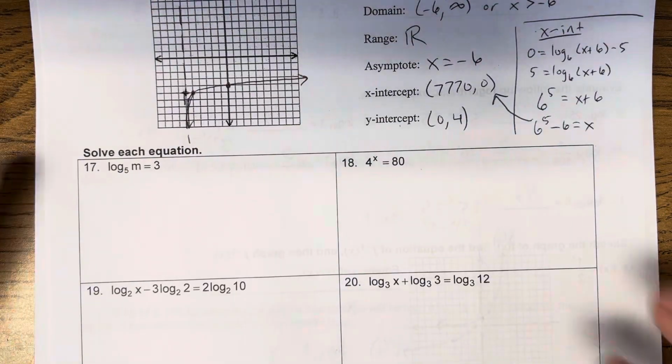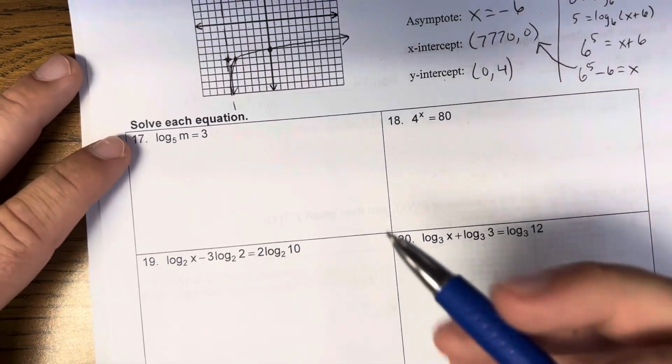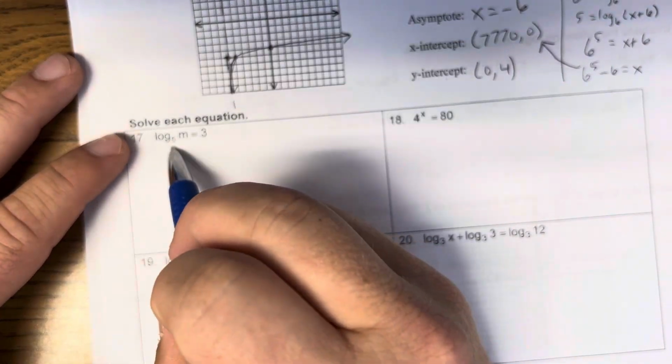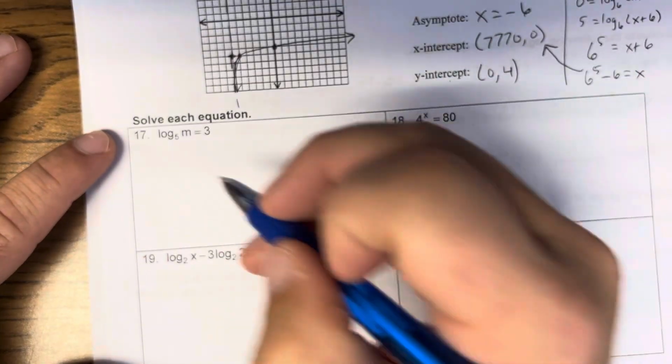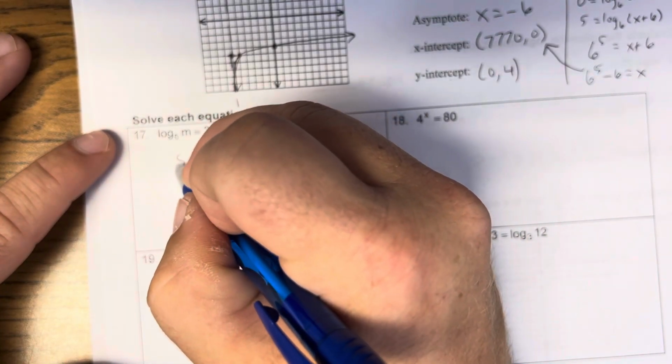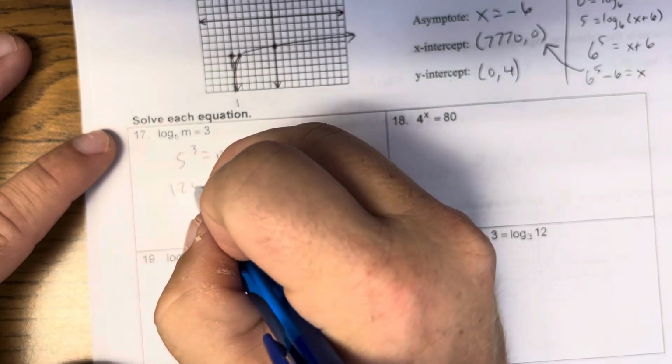And now we're going to get into solving. So to solve, we want to isolate the variable. Do anything we can to isolate the variable. Since on this one we have a log and then there's no log over here, we're going to get the log by itself, which already is, and then we're going to switch it to exponential. So 5 to the 3rd equals m. And 5 to the 3rd is 125.